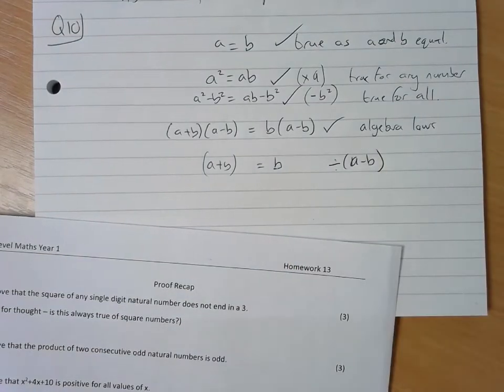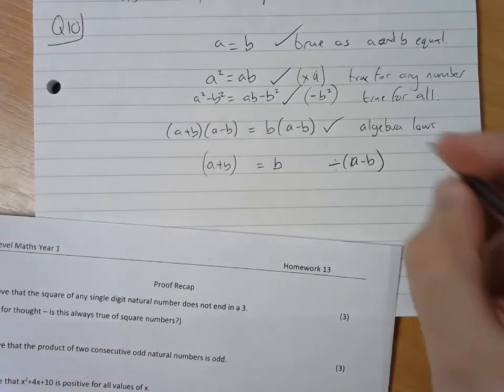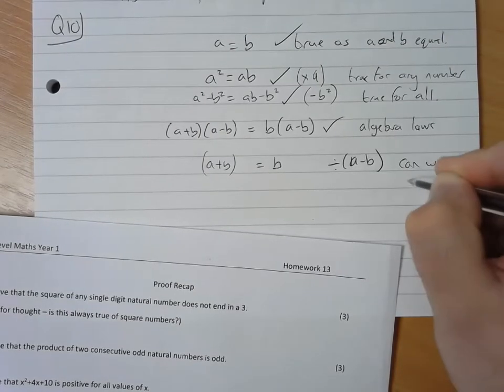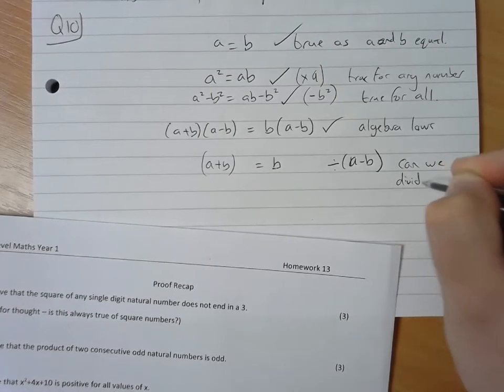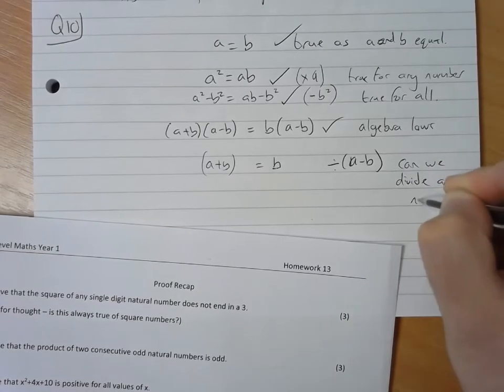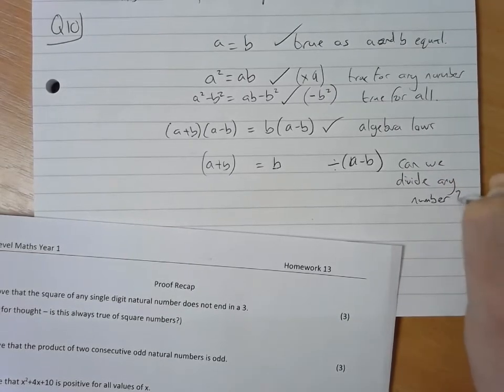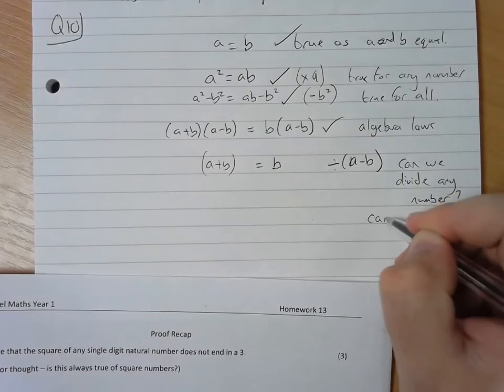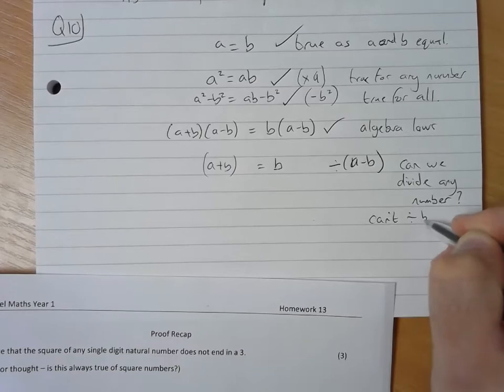Now we should be thinking to ourselves, can we always divide by any number? Some of you might have spotted this or not, but there is one number that we're not allowed to divide by, and that is 0. Can't divide by 0.